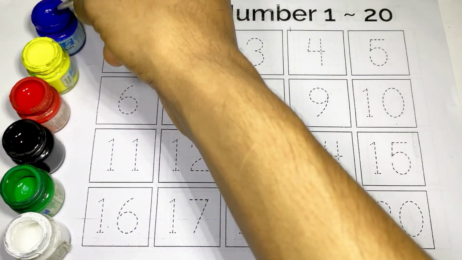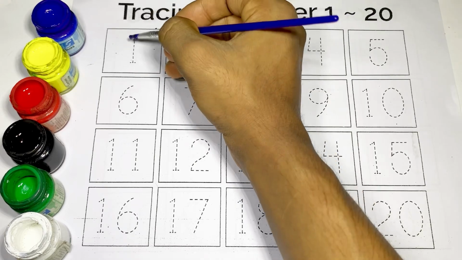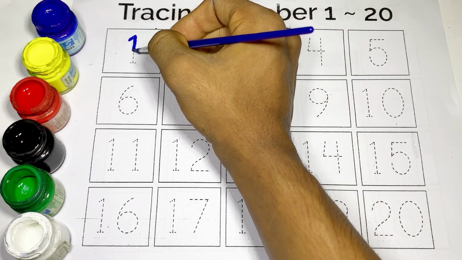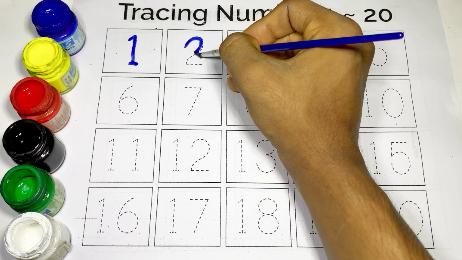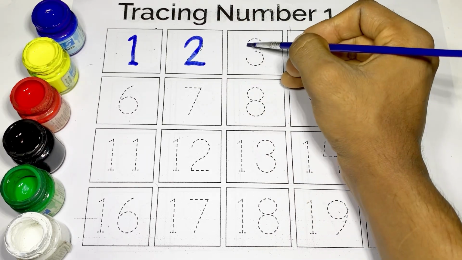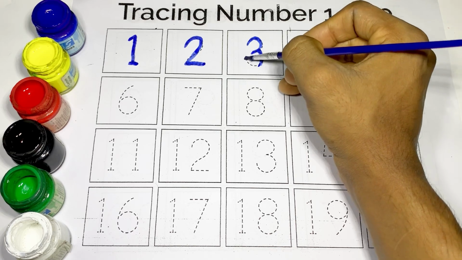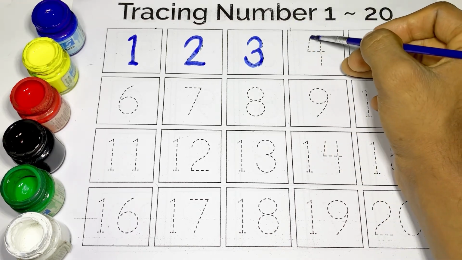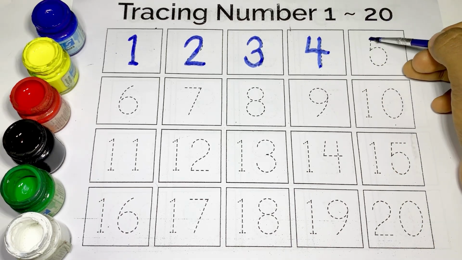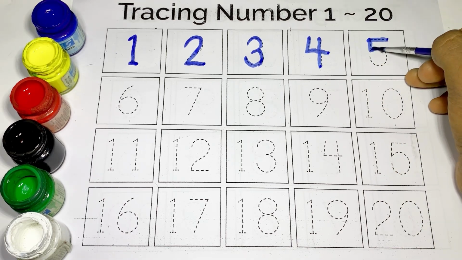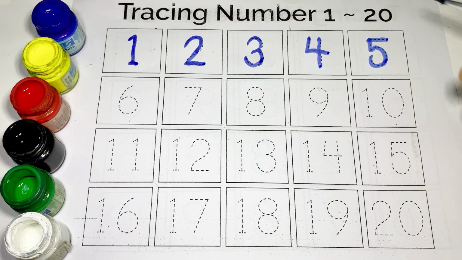First number 1, and use blue color. O N E, 1. 2. T W O, 2. 3. T H R E E, 3. 4. F O U R, 4. 5. F I V E, 5. Kids, next 6. The numbers of 6, and use yellow color. Yellow color.